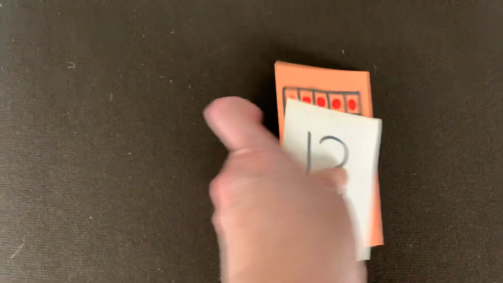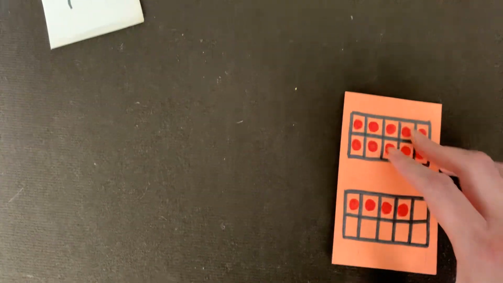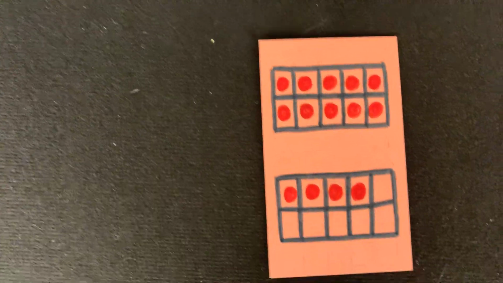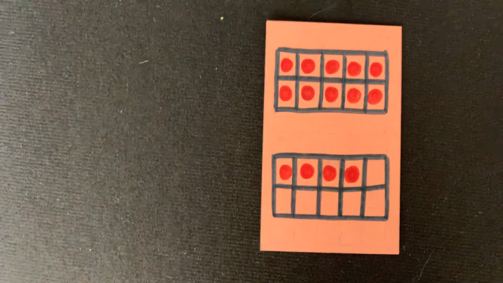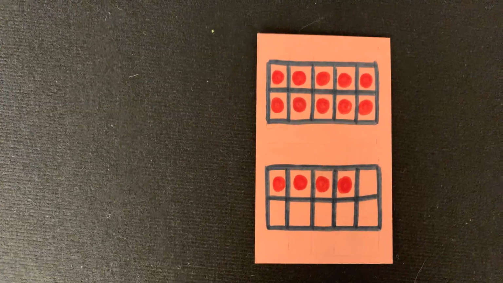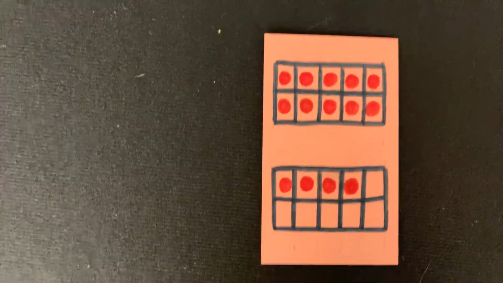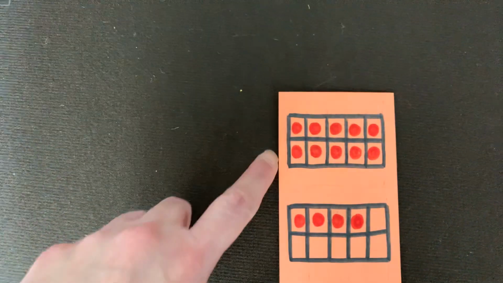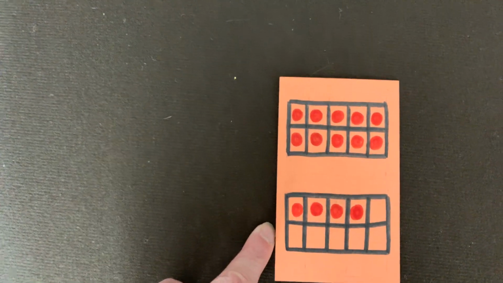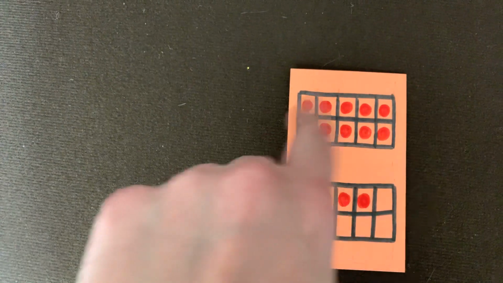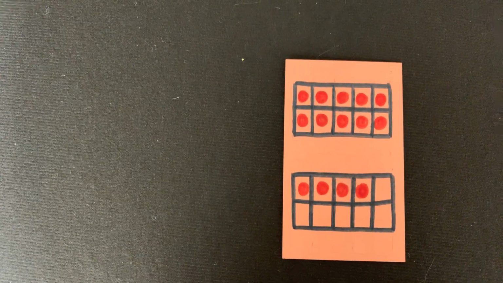Okay, let's do the next one. Like I said, today we're going in order just to simplify it for you. And then like we did with the other ones, maybe the next time we see these, I'll mix up the numbers so that this way you can figure it out all mixed up. But for today, as an introduction, we're going in order. So let's look at this one. What comes after the number 13? What number is this? How many dots do we have in all?